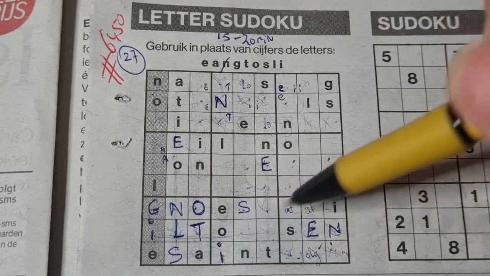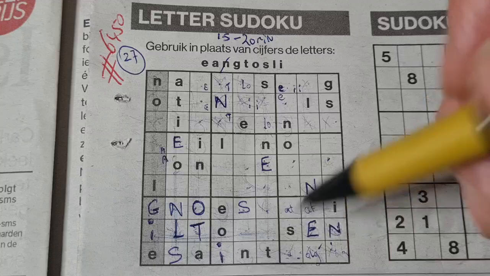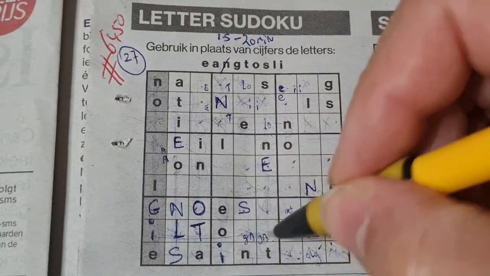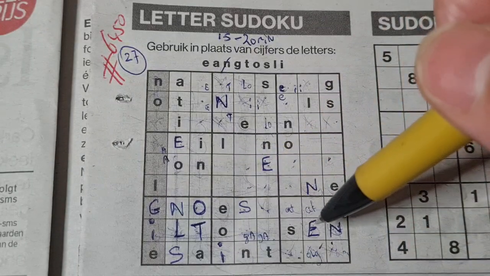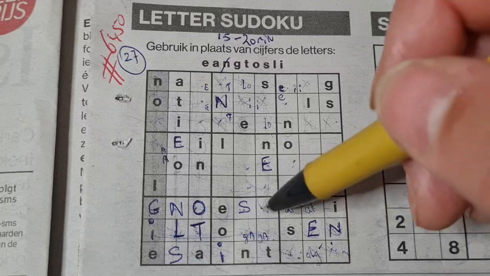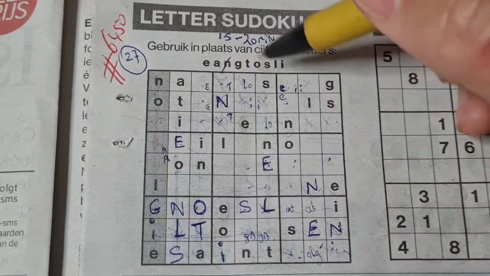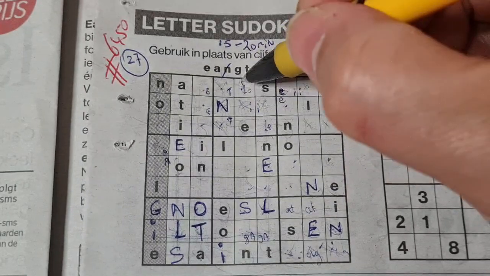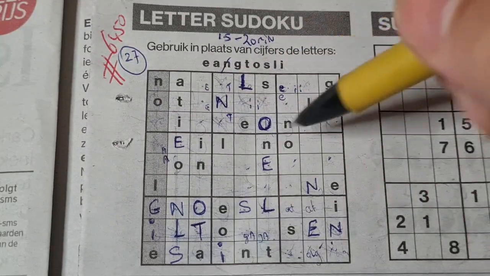Need a G here. 2 missing letters in this row, the letters G and A. G and A. So 1 letter is missing now in this big square. The letter L is missing here. Alright, L and O. We have an L now in this column, so no L there. L should be here. And O goes there.